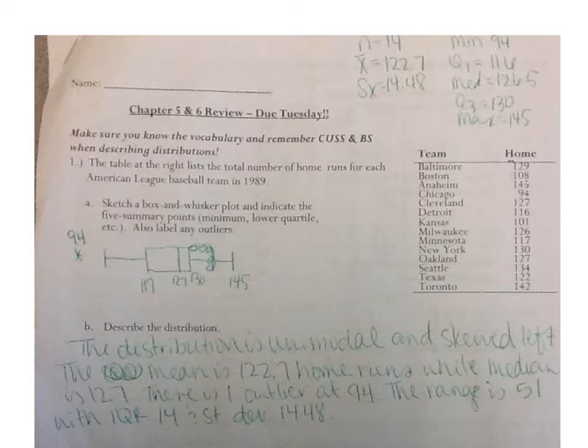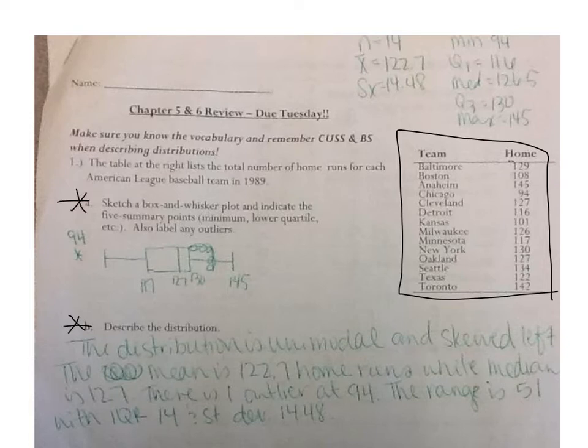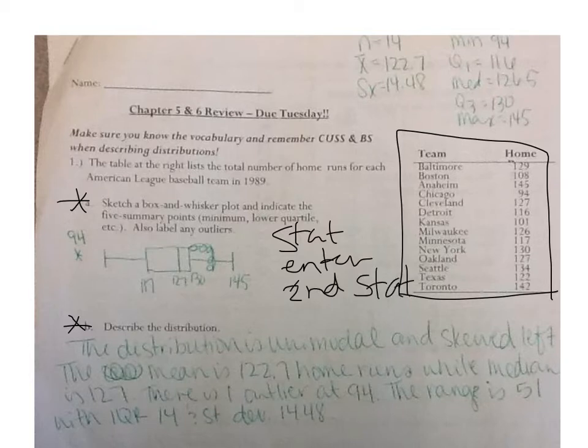Okay, so when we have a table with all the values, then you should just enter those in your calculator and let your calculator give you both the sketch and then the information for the distribution. So to enter those, you would hit Stat and then Enter for Edit, and you would enter those in. To make the box plot, you would hit Second, and then Y equals brings you up your stat plot.